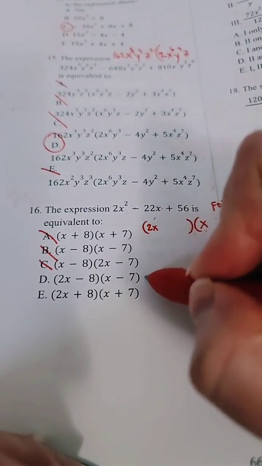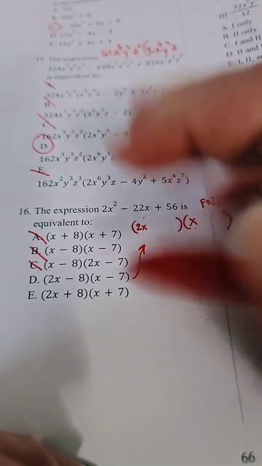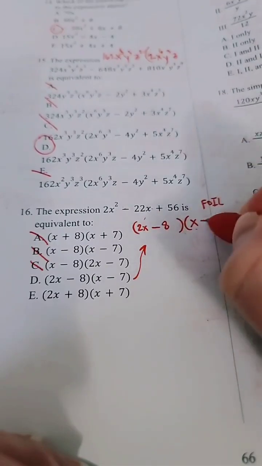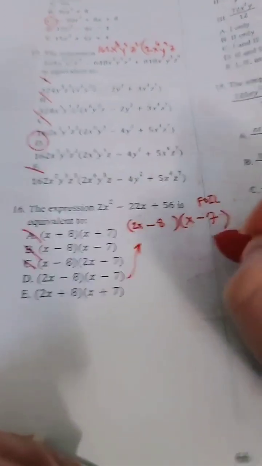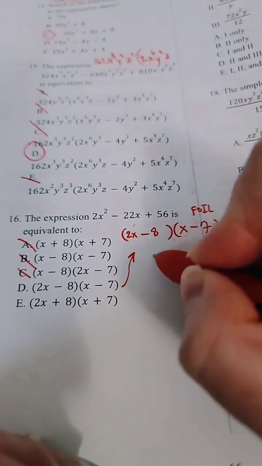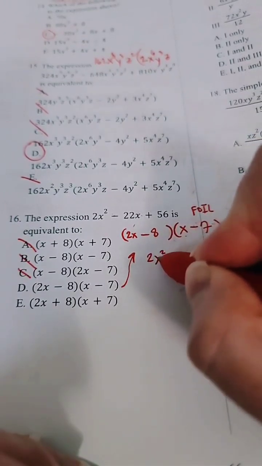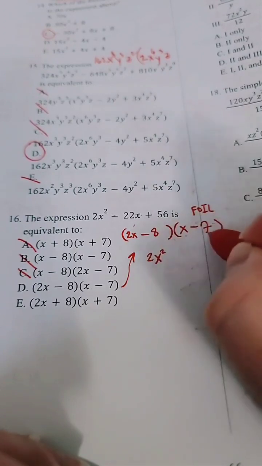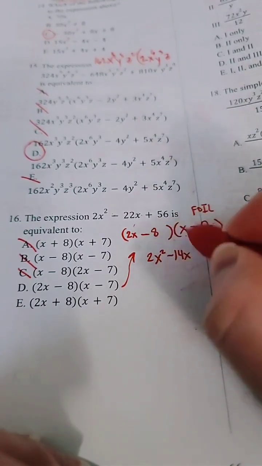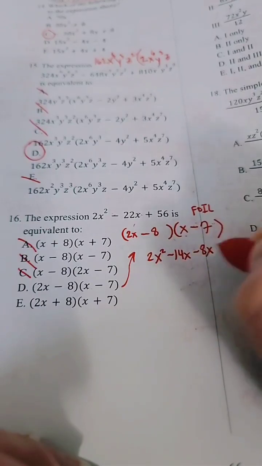So I'm going to show you how most people would end up doing this if you can't really see that in your head. What you would do is you would start foiling out D to see if it's the correct answer. So FOIL it out by saying F is the first things we multiply, so 2x times x, so it's 2x squared. O is outer, so 2x times negative 7 is negative 14x. I is inner, negative 8 times x, negative 8x.